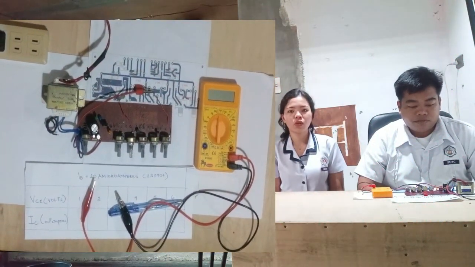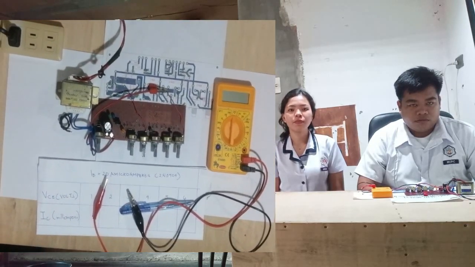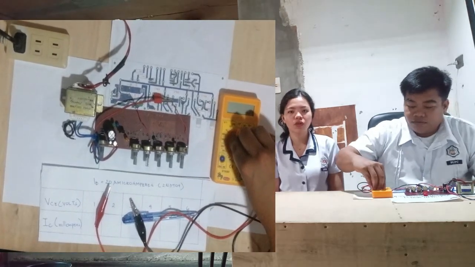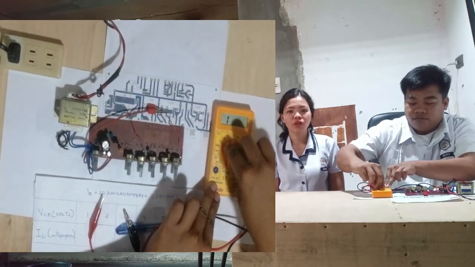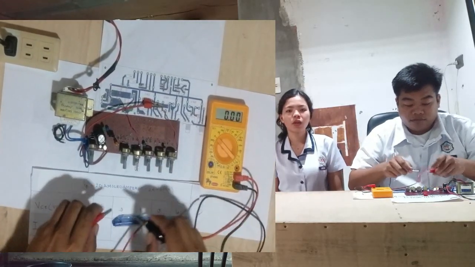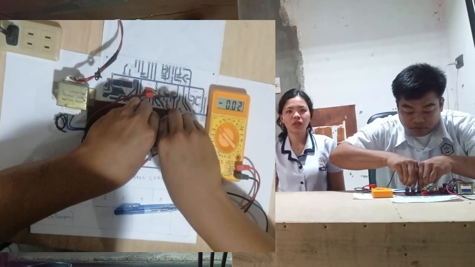And now adjust the transistor base current to a value of 20 microamperes. To do this, simply turn potentiometer R1 slowly clockwise until the voltage across R2, measured with your digital multitester, is equal to 0.2 volts. This will cause base current to have a value of 20 microamperes.